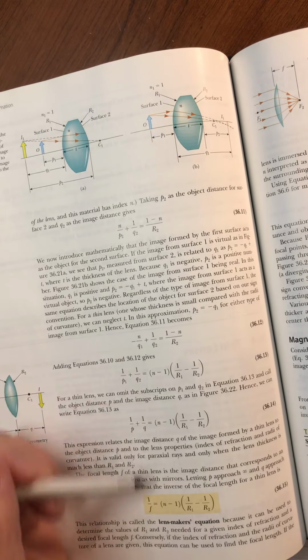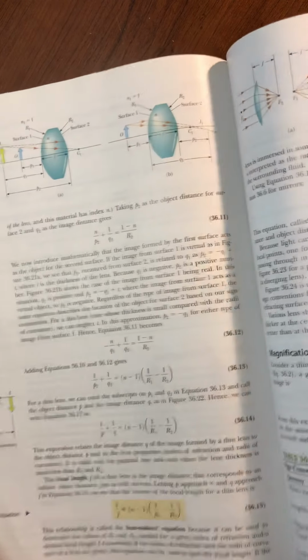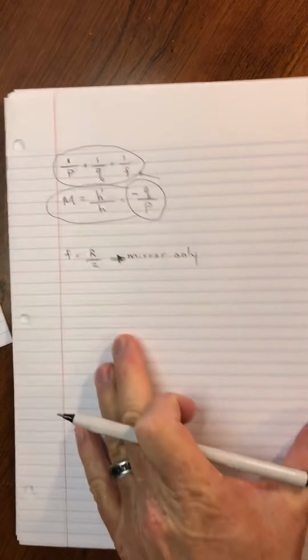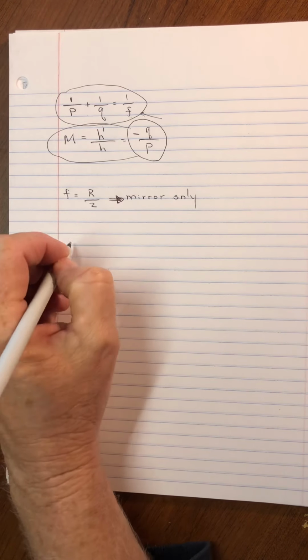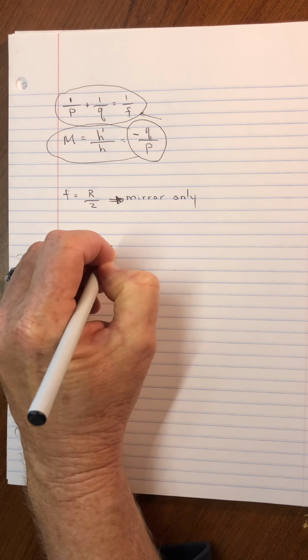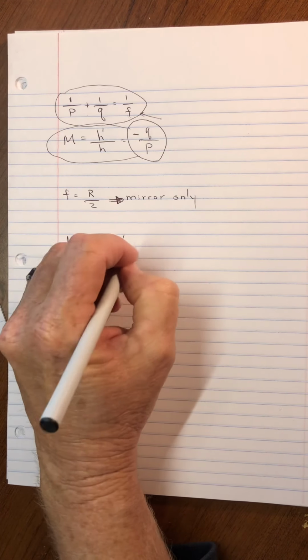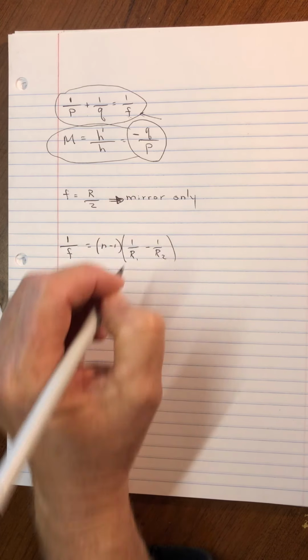And when they put the two equations together, they get this. I'll write that here in this equation: 1 over f equals (n minus 1) times (1 over r1 minus 1 over r2).